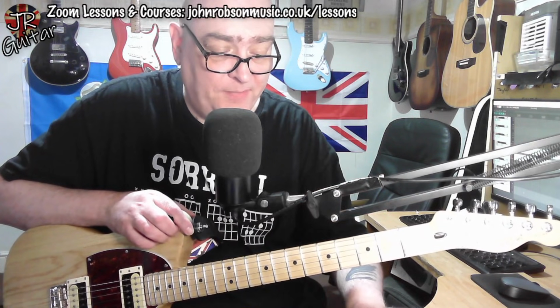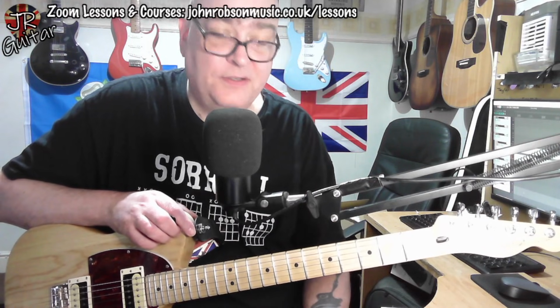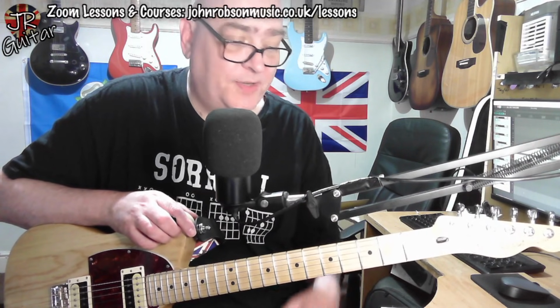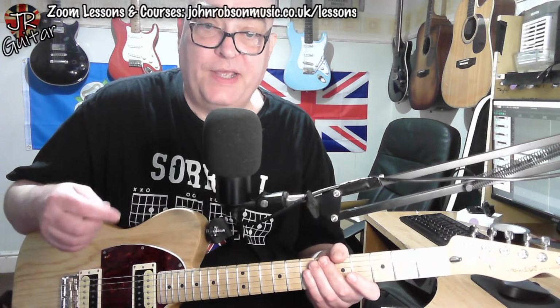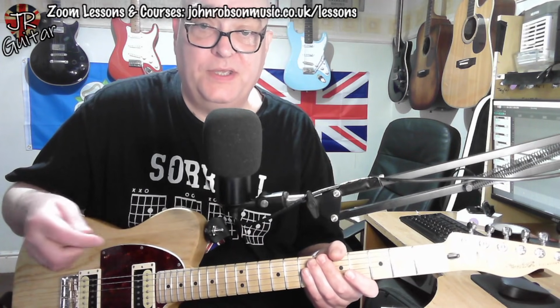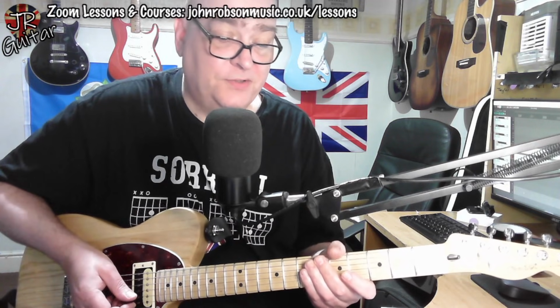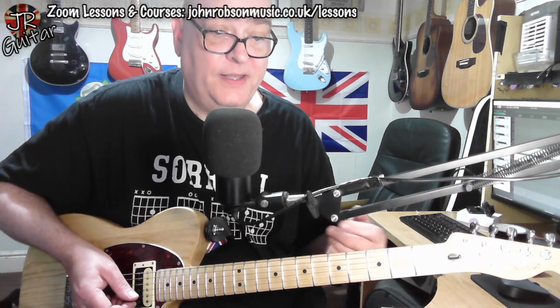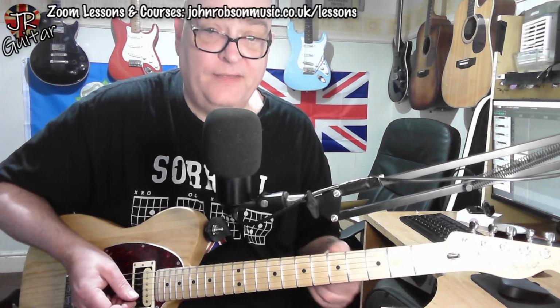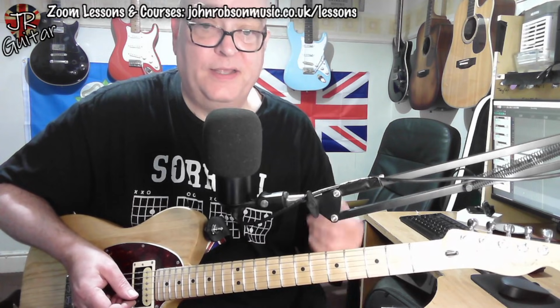So if I just set a metronome going like this, that's at 70 beats per minute, nice and slow so we can hear what's going on. All you've got to do on each beat of the bar is say the word "evenly", and that gives you the rhythm for a triplet. So here we go: evenly, evenly, evenly, evenly.